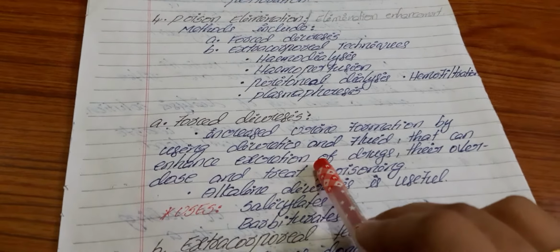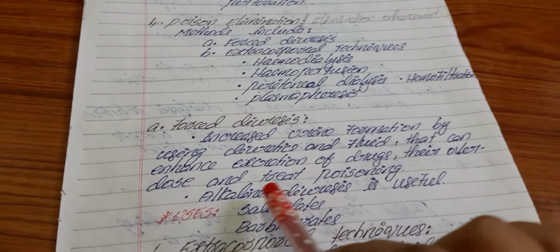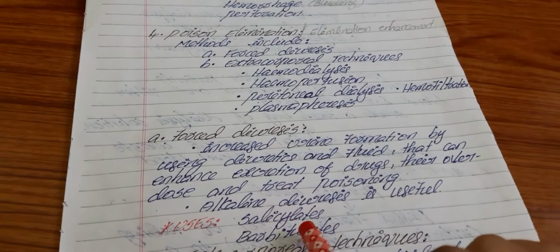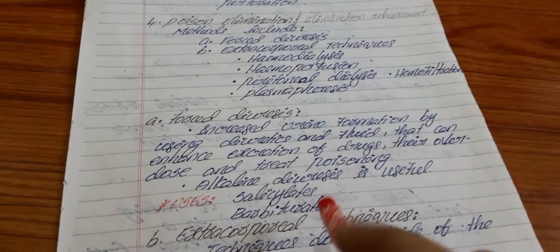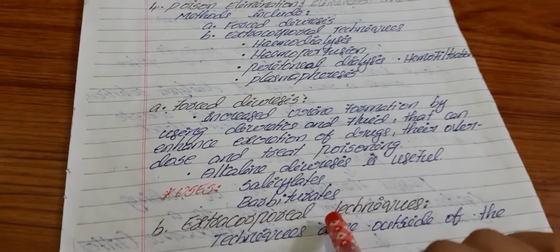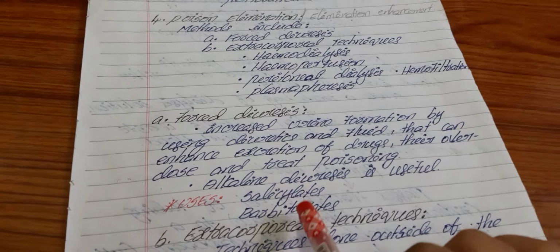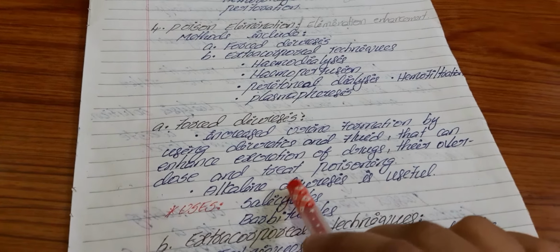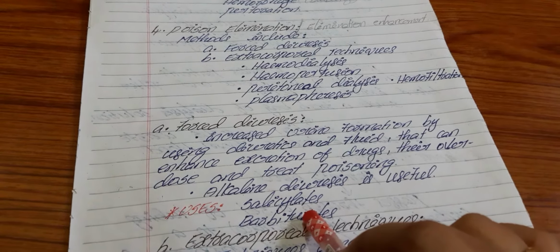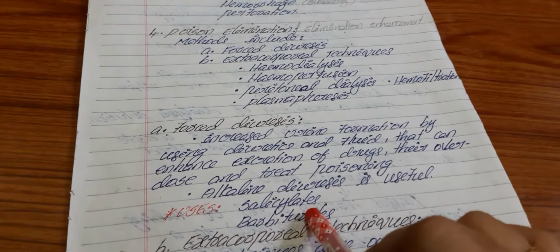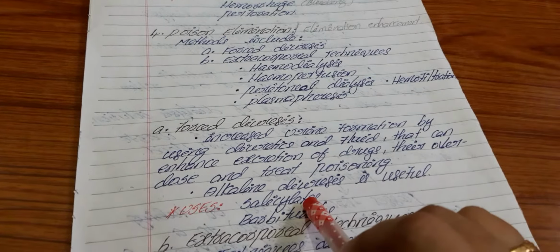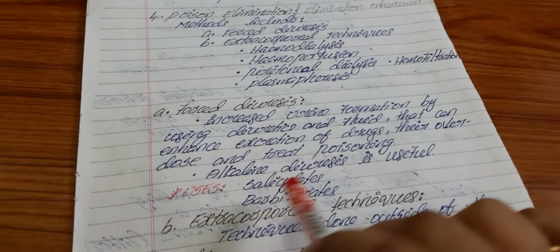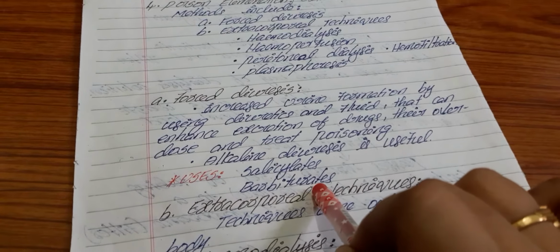Mainly in forced diuresis we use alkaline diuresis. Alkaline diuresis is mainly used to increase the excretion of acidic drugs like salicylates and barbiturates. In alkaline diuresis we use compounds like sodium bicarbonate, and sometimes potassium, to eliminate the acidic drugs from the urine. We can use forced diuresis in poisoning with salicylates and barbiturates.